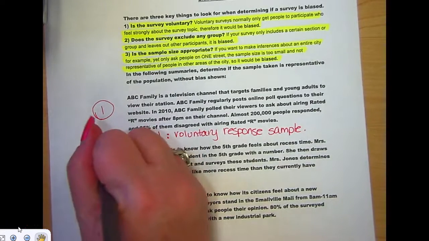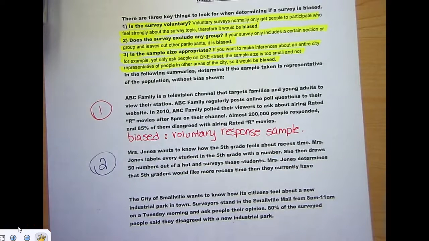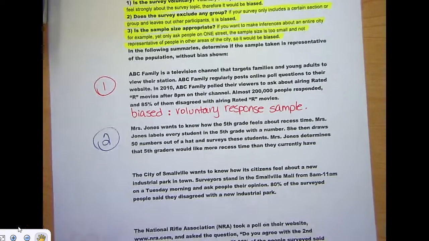Mrs. Jones wants to know how 5th grade feels about recess time. Mrs. Jones labels every student in the 5th grade with a number. She then draws 50 numbers out of a hat and surveys these students. Mrs. Jones determines that 5th graders would like more recess time than they currently have. All right. Do we think that's biased or unbiased, and why?